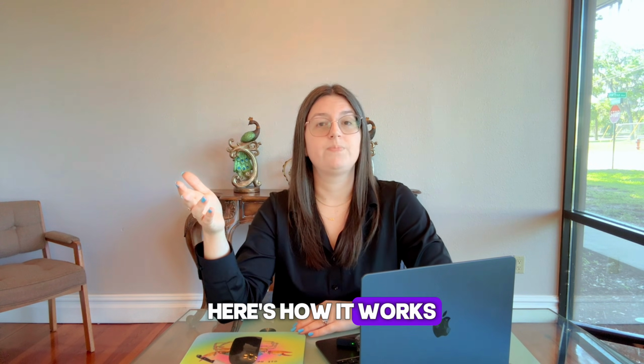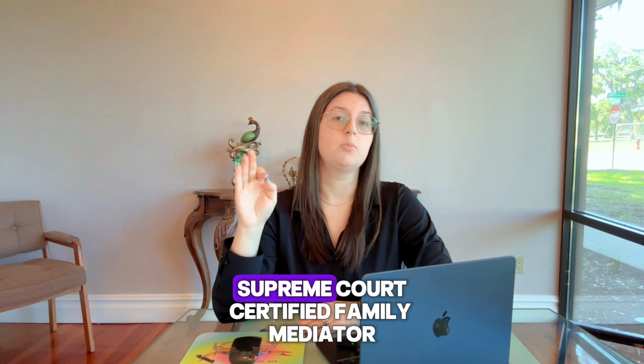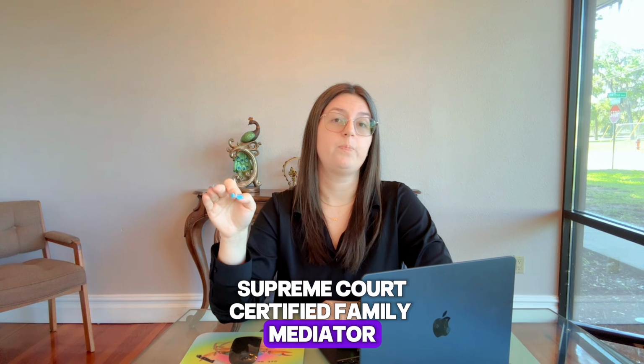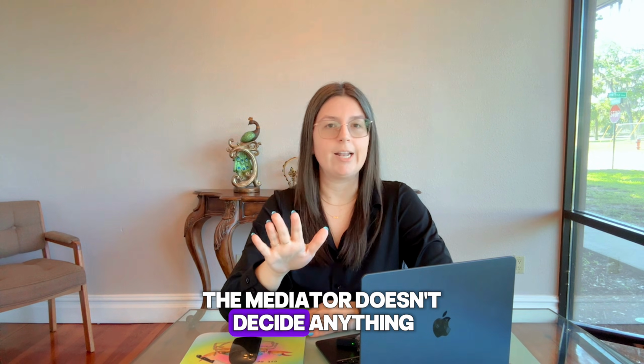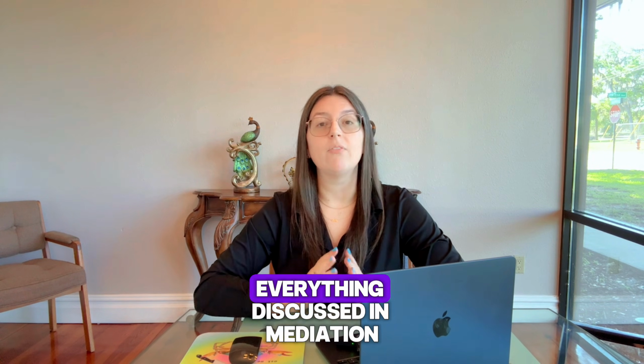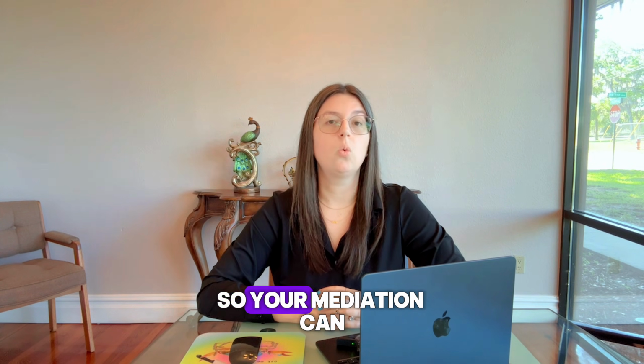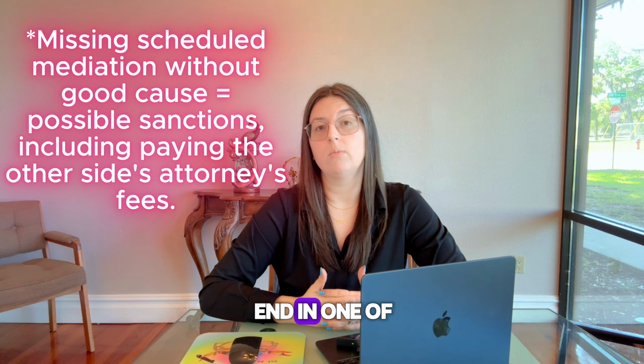Here's how it works. The parties, with or without attorneys, meet with a Florida Supreme Court certified family mediator. The mediator doesn't decide anything. They facilitate communication and help the parties reach their own agreement. Everything discussed in mediation is confidential and generally cannot be used as evidence if the case goes to trial. That's by statute. So your mediation can end in one of three ways.